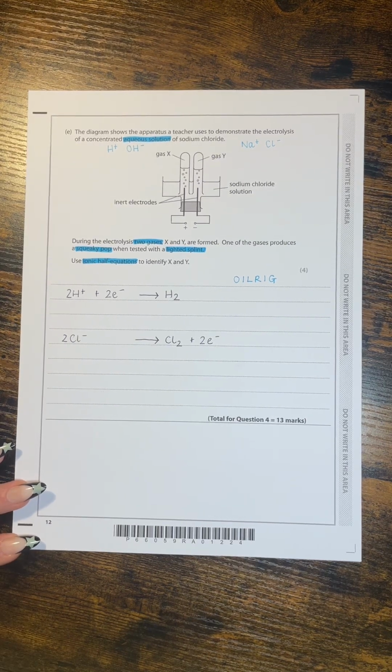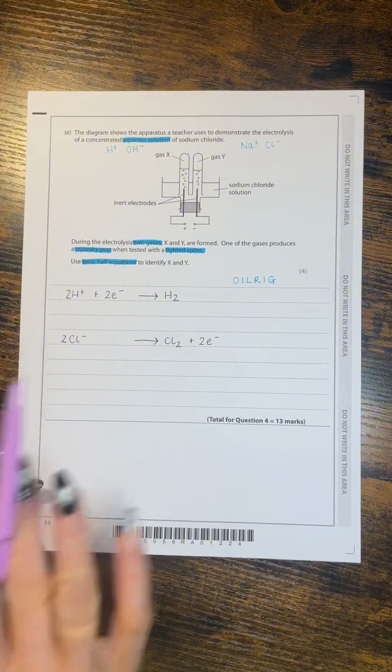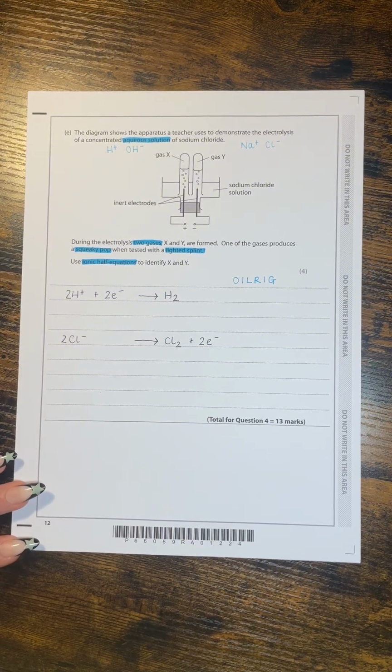So those are our ionic half equations, and those are hard. And if anyone would like me to do more videos just on these half equations, again, let me know in the comments, because I'm very happy to do that.